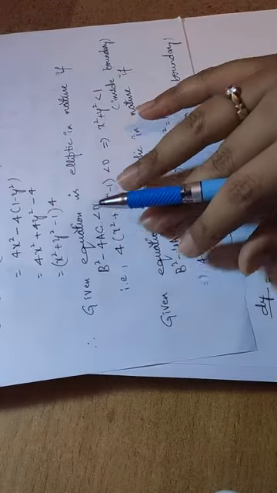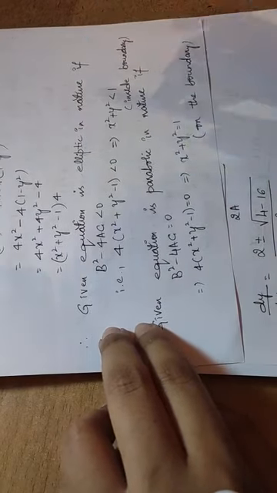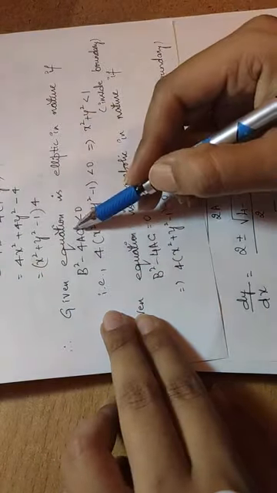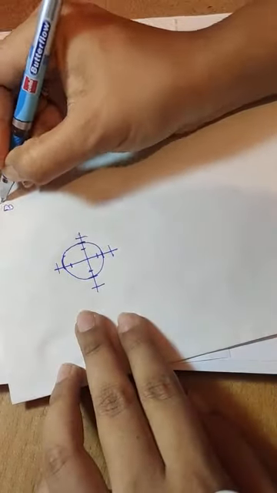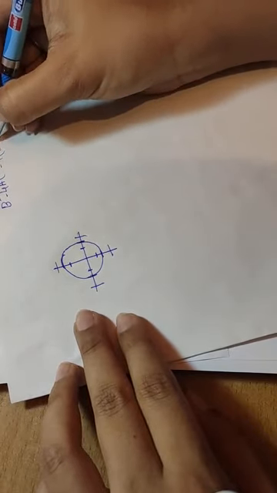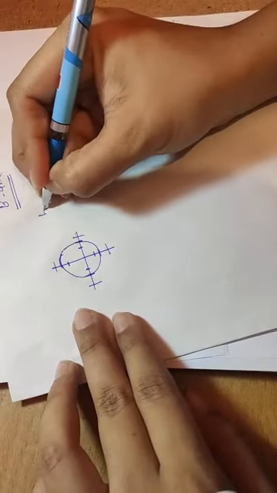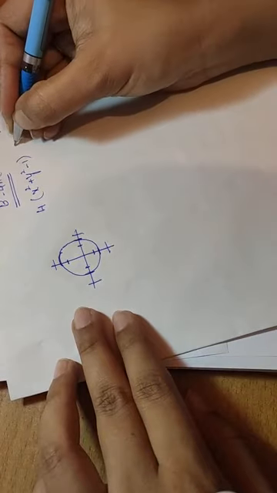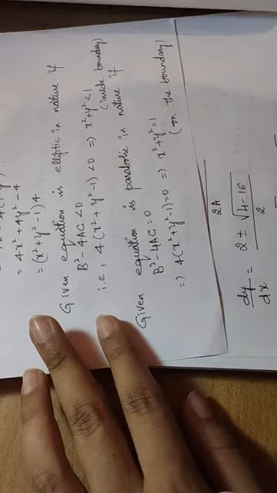So now let's check for the condition. If the given equation is elliptic, then B² - 4AC should be less than 0. So this is my B² - 4AC, whose value is 4 into (x² + y² - 1). This will be elliptic if 4(x² + y² - 1) is less than 0, isn't it?